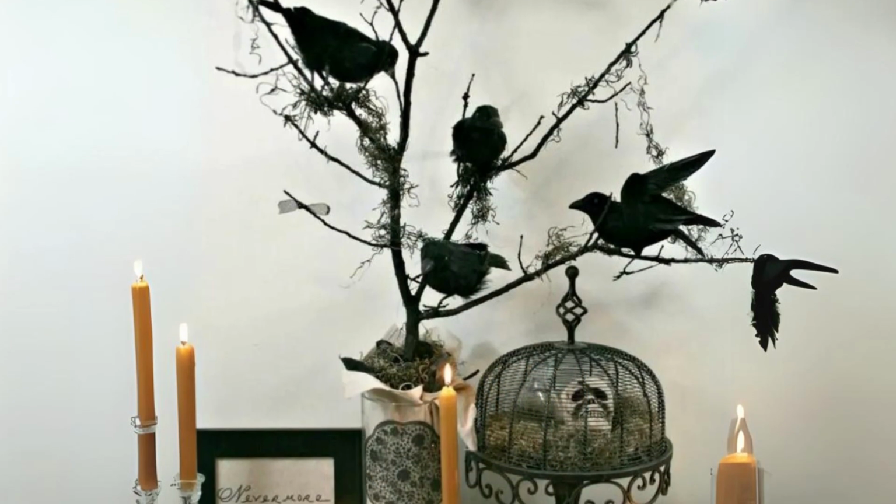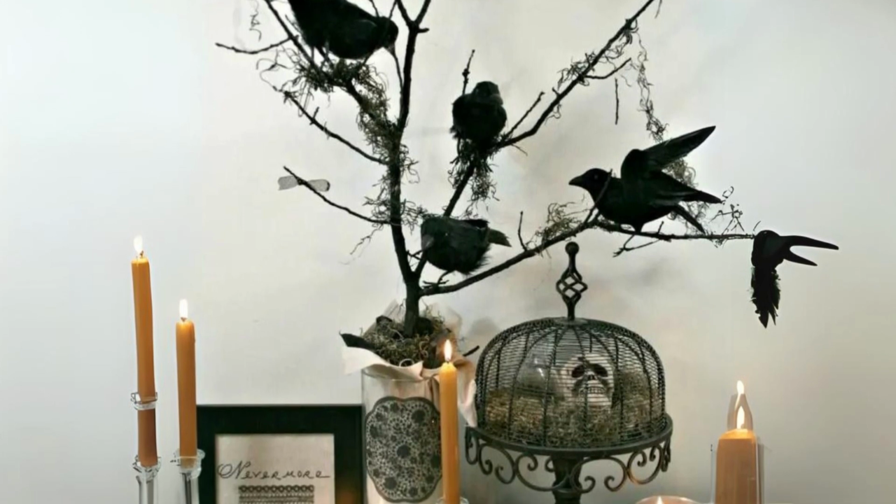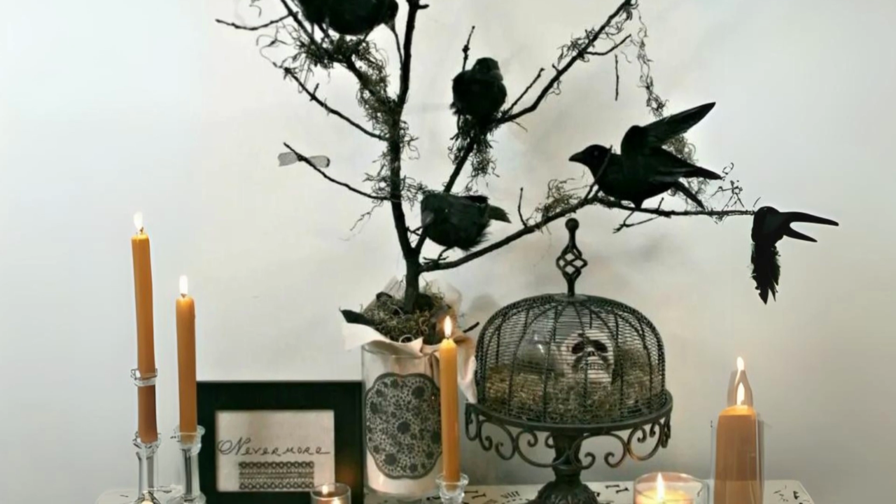Moss and blackbirds tree. Decorate a Halloween tree with black branches, moss, and blackbirds, and add a cloche with skulls and orange candles for a spooky touch.